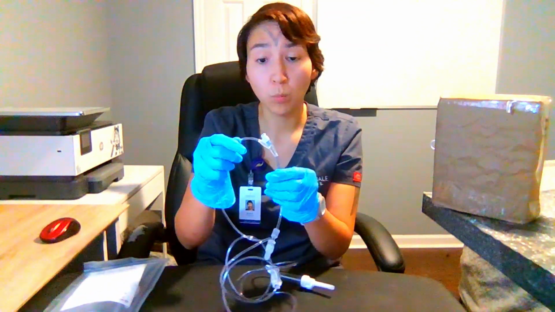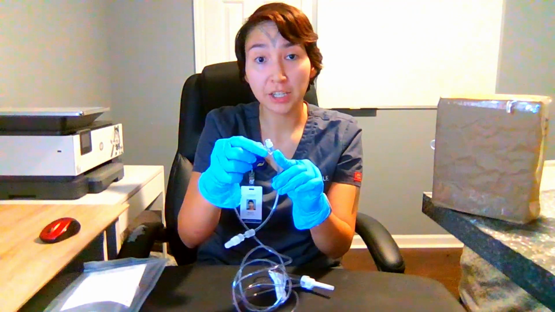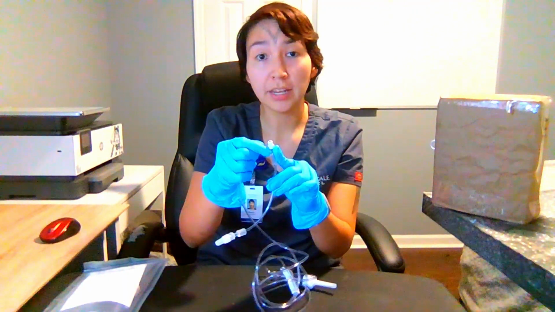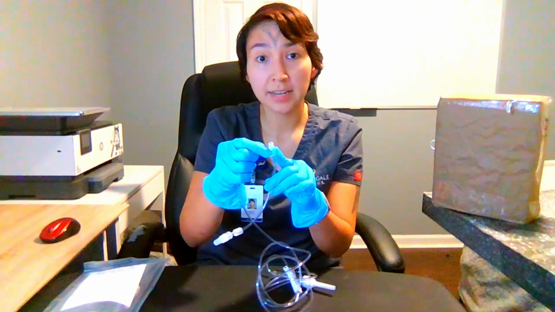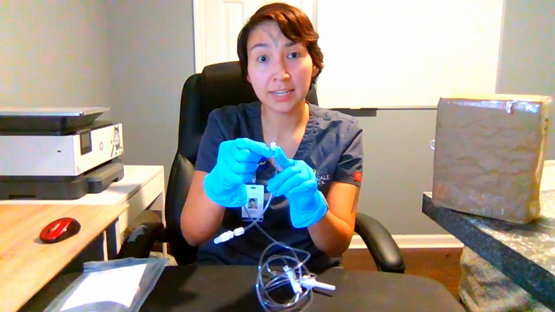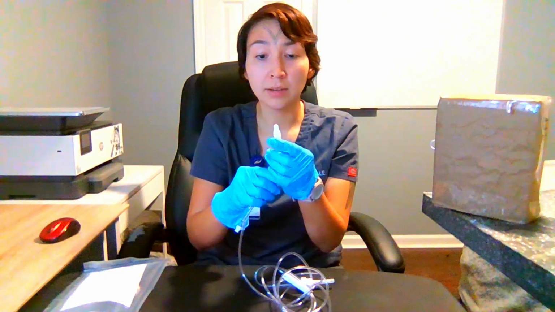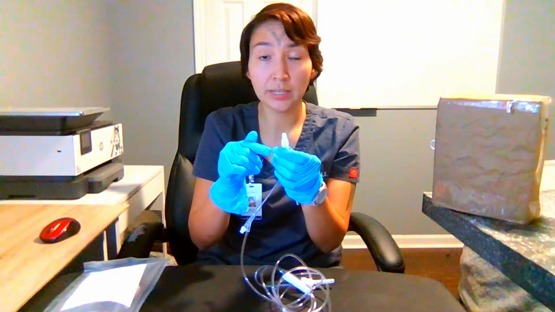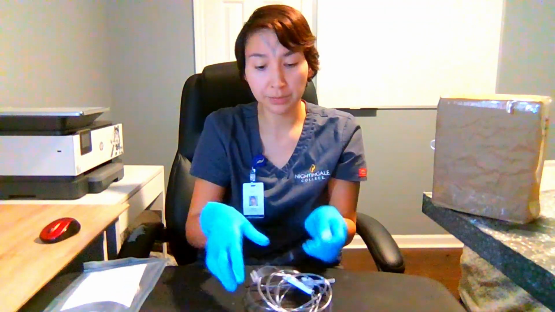This is the Y site. This is the port where medications can be administered, either push medications or a secondary line can be connected to it. And this is the adapter end. This is where it connects to the patient's IV catheter to allow fluid administration.